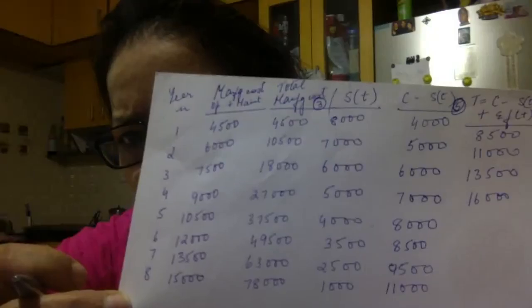Wait class, I'll repeat. 4 plus 4,500 is 8,500. I name this column 3 and this column 5. You have to add column 3 and column 5. So we will do it again. 4 plus 4,500, 8,500. 10,500 plus 5,000 is 15,500. I'm sorry class.